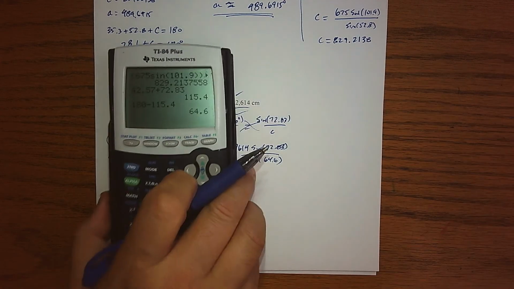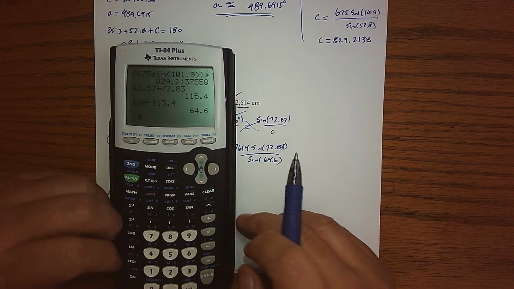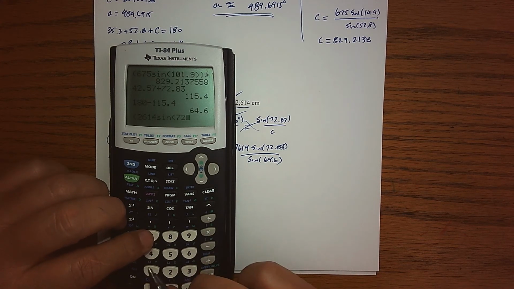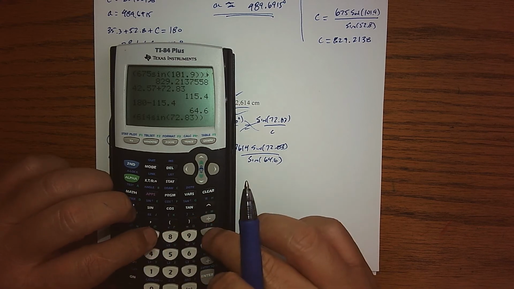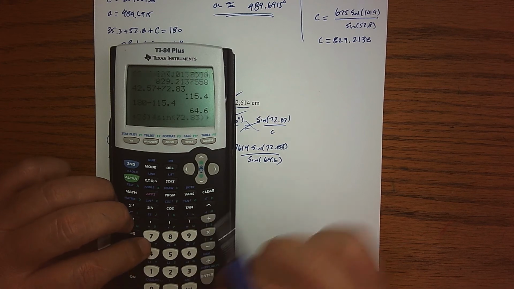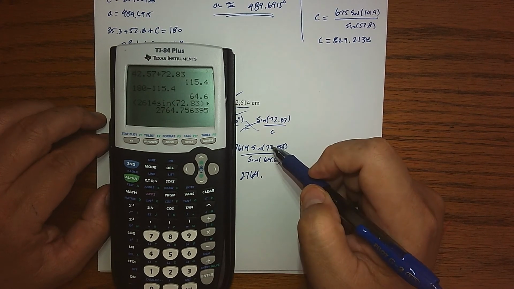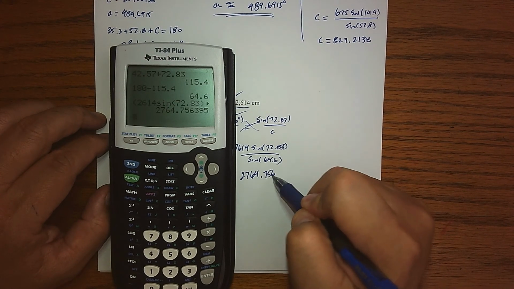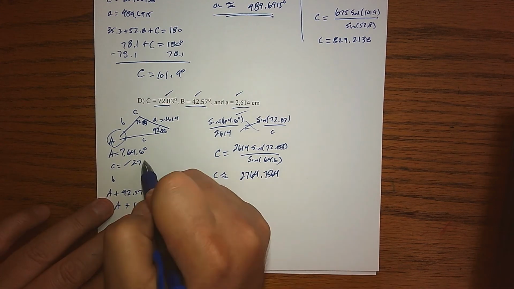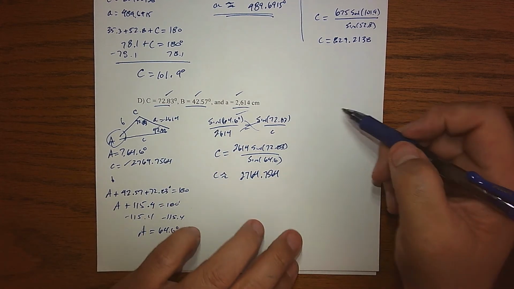Going to our calculator at this time, we have parentheses 2614 times the sine of 72.83, and we're going to divide that by the sine of 64.6. So I'm getting 2764.7564. So there's our side C.